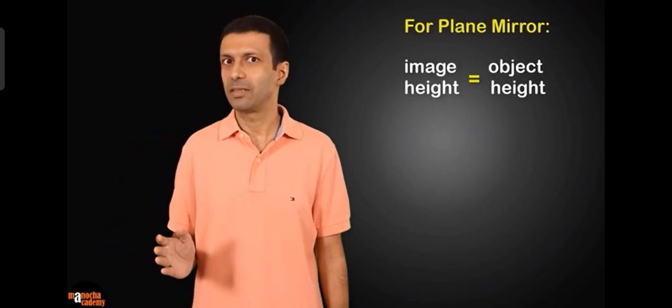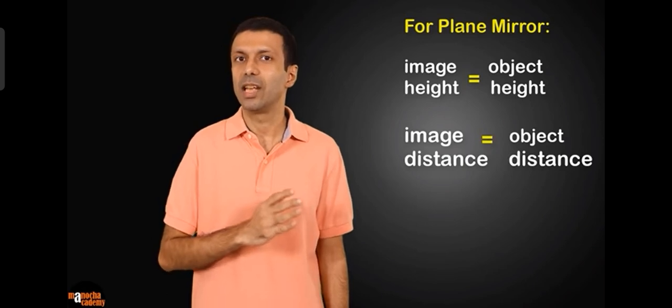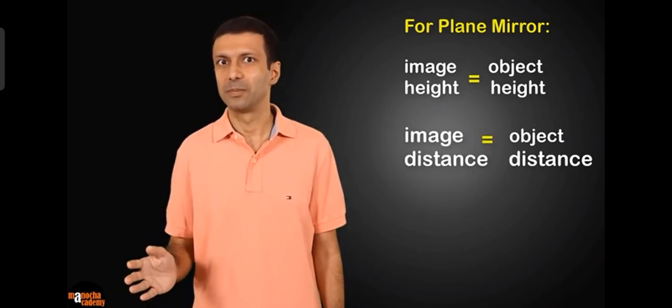Before we look at spherical mirrors, let's do a quick recap on how to draw the ray diagram for a plane mirror. As we discussed, we know all the properties of the image formed by a plane mirror. Image height equals object height, and image distance equals object distance. So we can cheat here.